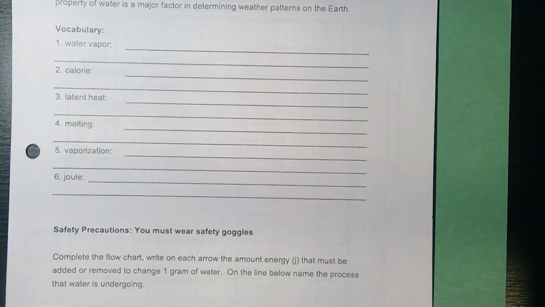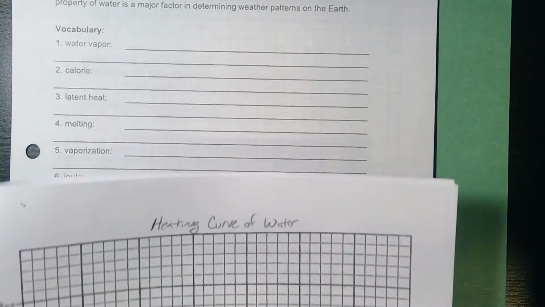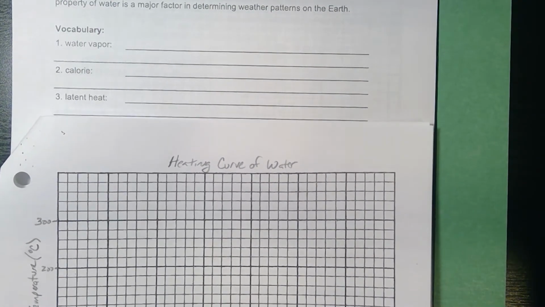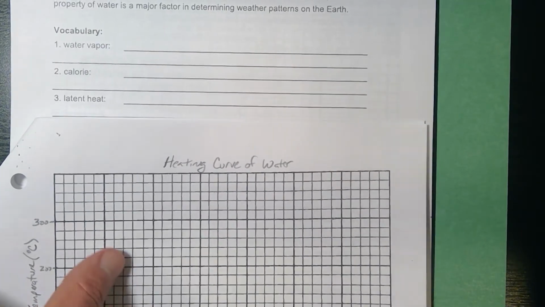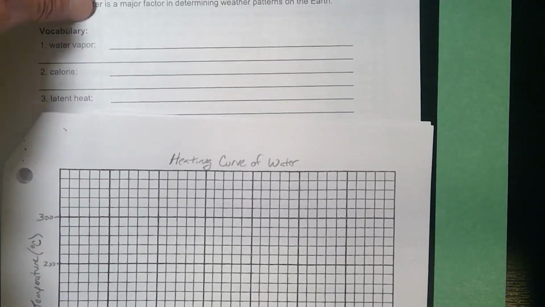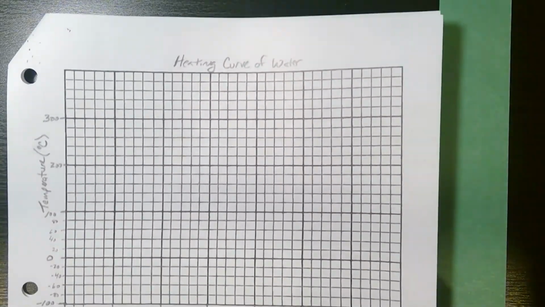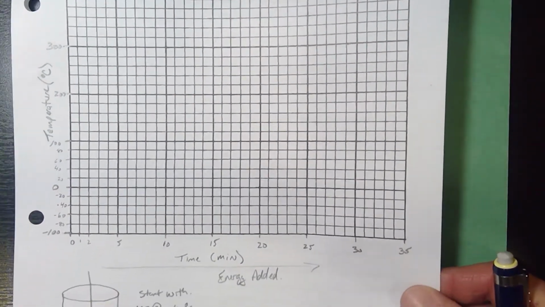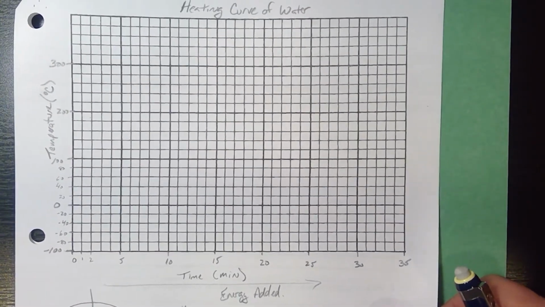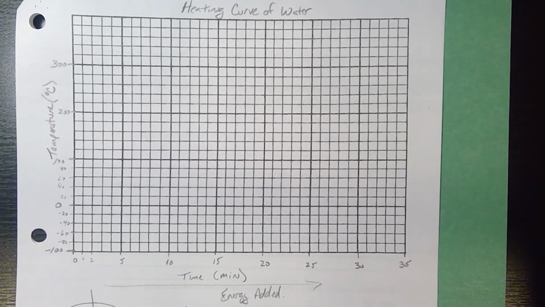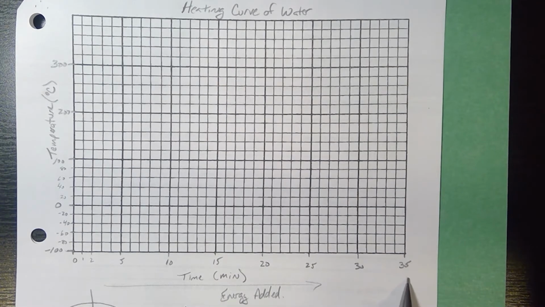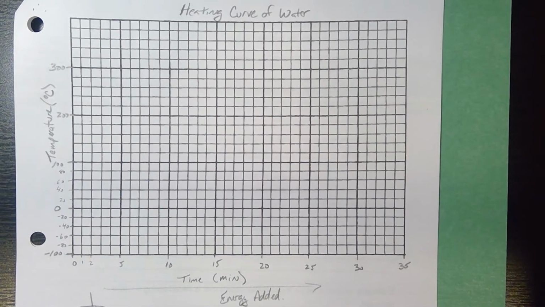Now, to help you set up the graph, we've got a graph here. You need a title on the graph, and the title for your graph should be the heating curve of water. On the bottom, the independent variable is time in minutes, and the easiest scale to set up is there's 35 boxes, 32 minutes. Each line is going to equal 1, but I would only label the dark lines every 5 minutes.